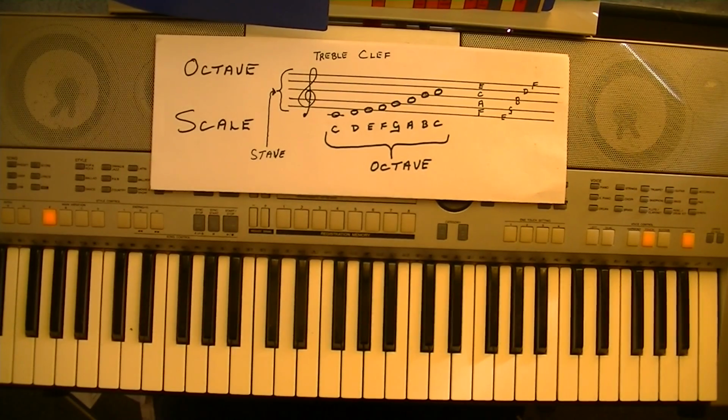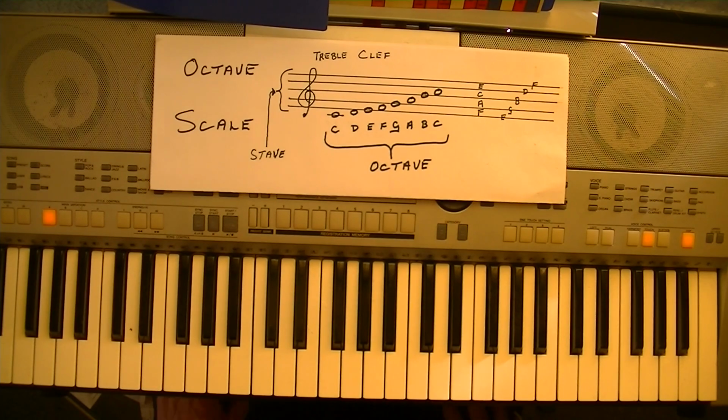First of all, a little lesson in theory, and then I'll play you a simple little tune which hopefully you won't find too difficult to learn. First of all, an octave. As you probably know, octave means 8.